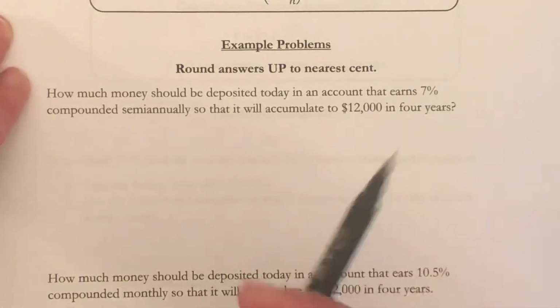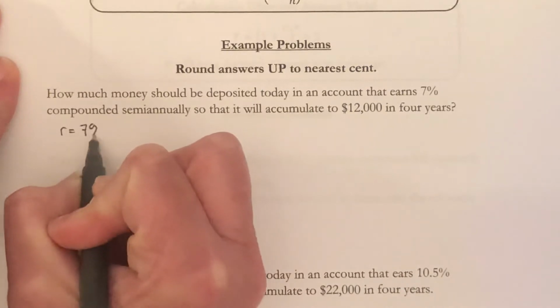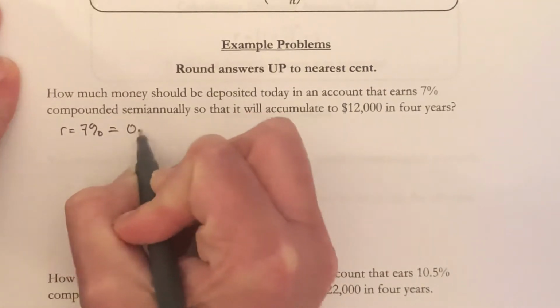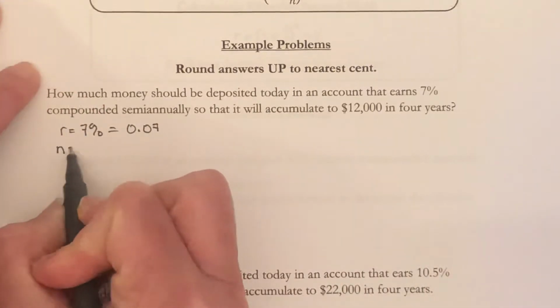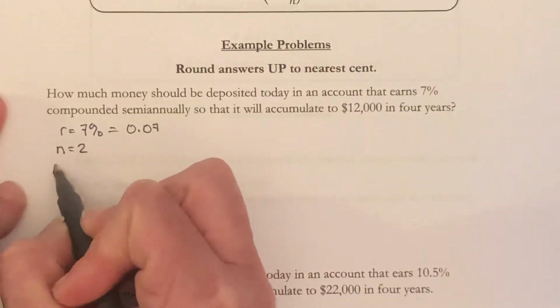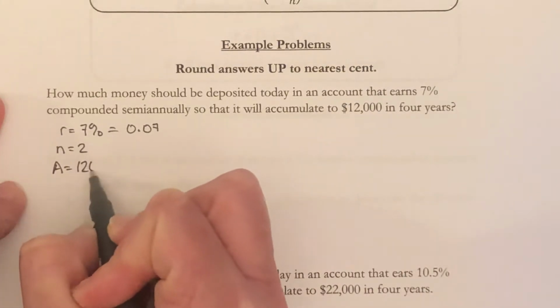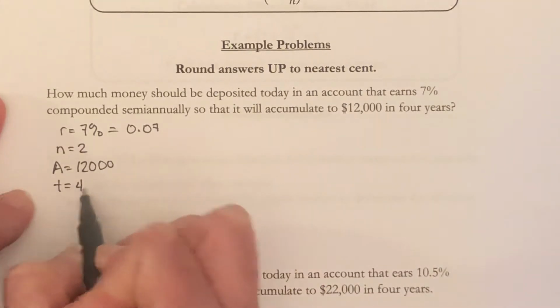So I'm going to pull out our information here. Our rate is 7%, which we're going to write as 0.07. Semi-annually, so our N value is 2. Our accumulated value is 12,000. And our time is 4 years.